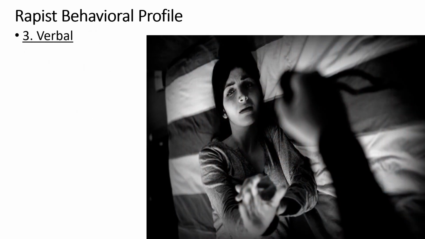Category 3, verbal. What does he say? He may make threats to kill her, to hurt her, to embarrass her. If you resist me, I'll kill you. If you resist me, I'll beat the living daylights out of you. If you resist, I'm going to take pictures of me raping you and put it on the internet. I'm going to come back and rape you again.